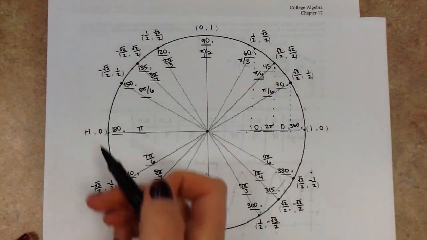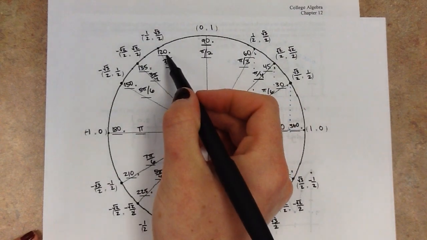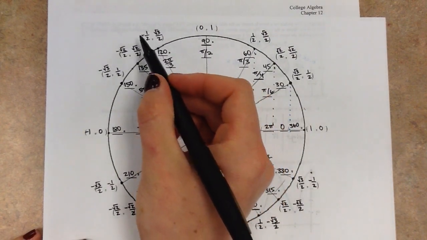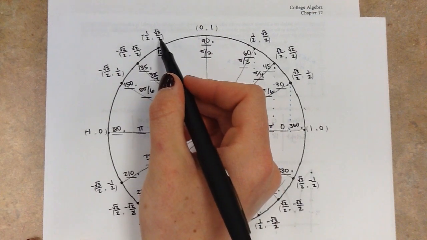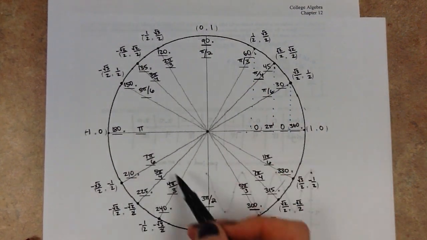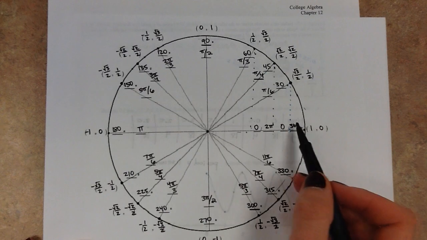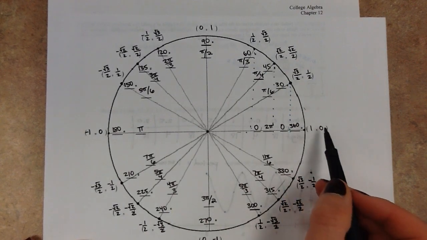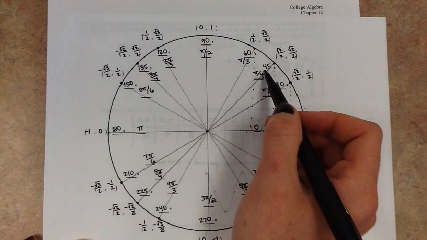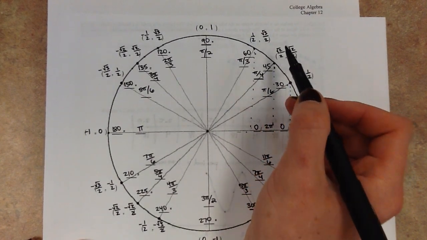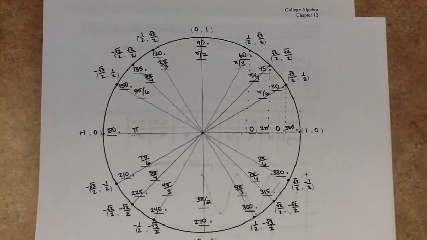So like any angle that you pick, like 120. The cosine of 120 is -1/2. The sine of 120 is √3/2. And then you can even find tangent that way. Like the tangent of 0 is y/x, which is 0/1. Or the tangent of 45 is √2/2 divided by √2/2. You can do any of them that way.